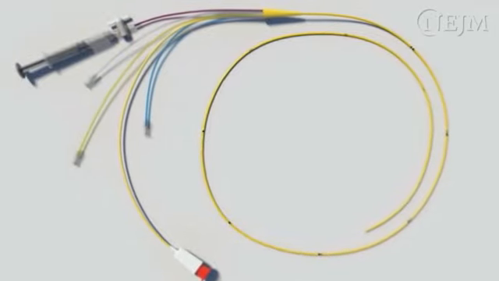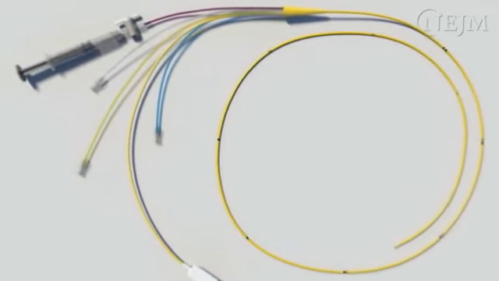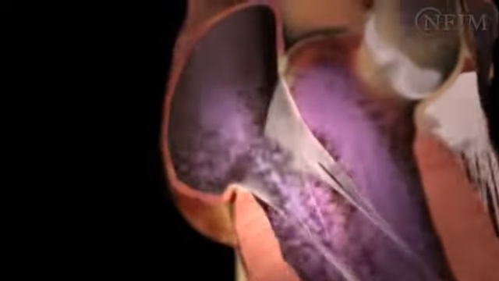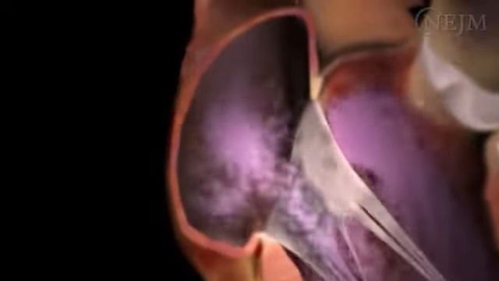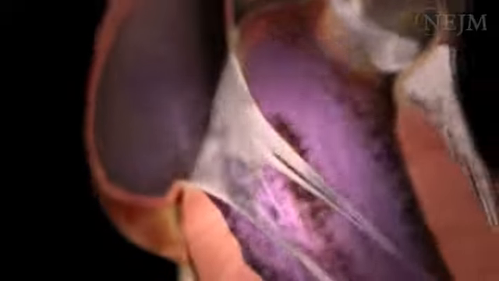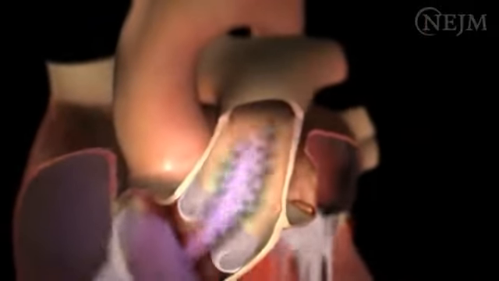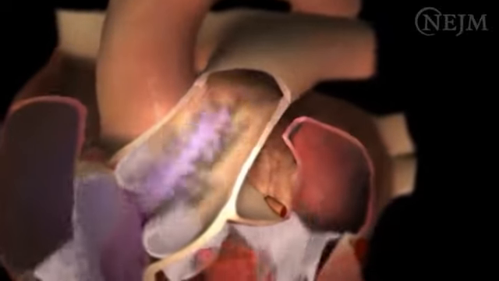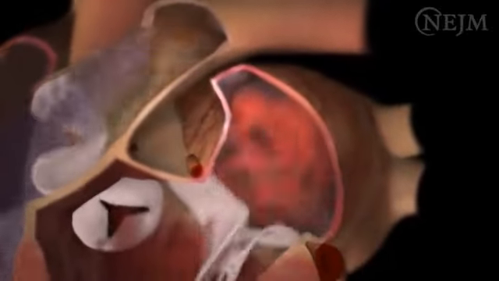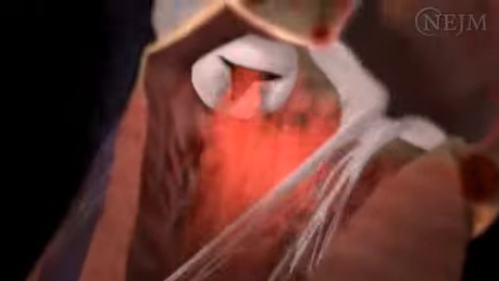The flow-directed balloon-tipped pulmonary artery catheter, also known as the Swan-Ganz catheter, permits measurement of intracardiac filling pressures. The catheter is inserted directly into the right atrium, right ventricle, and the pulmonary artery. The catheter permits measurement of the wedge pressure in the pulmonary artery, which approximates the left atrial pressure. The catheter also permits determination of cardiac output using various techniques.